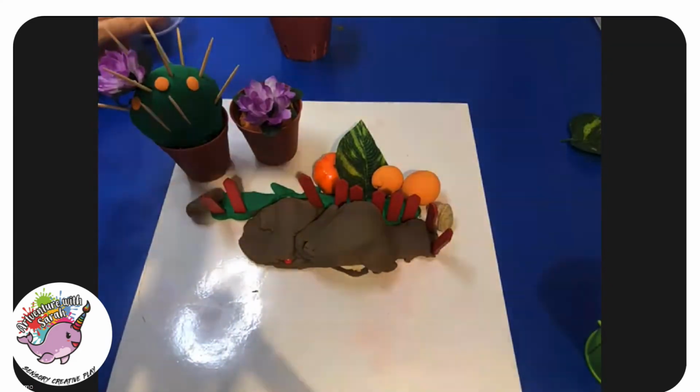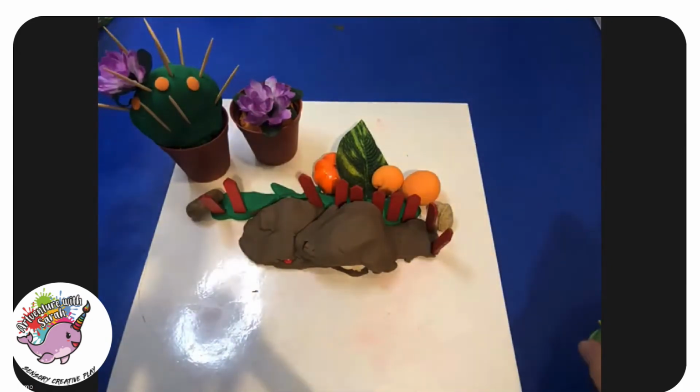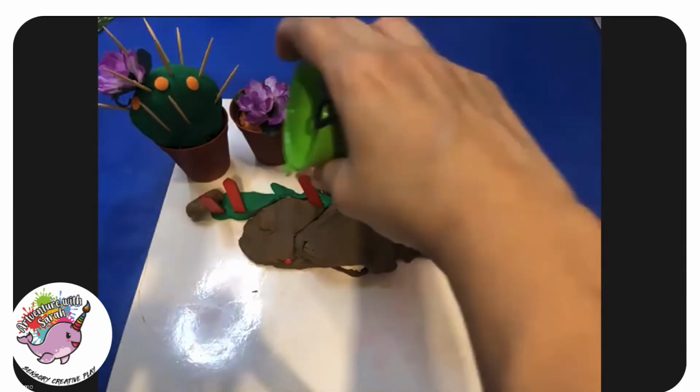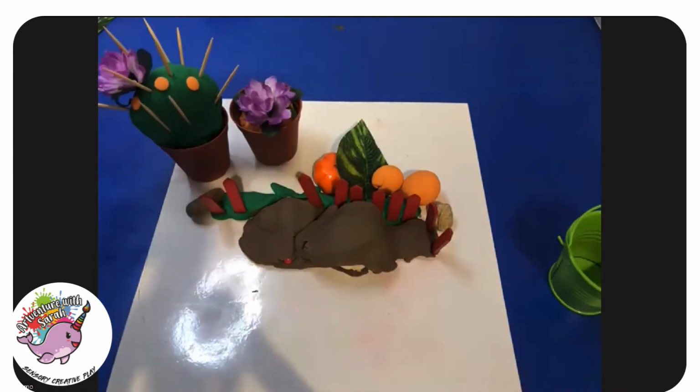That is my garden. Pushing everything away so you can see clearer. A little water, okay, giving lots of love, lots of care. So my fruits, my vegetables will grow big and nice and juicy.